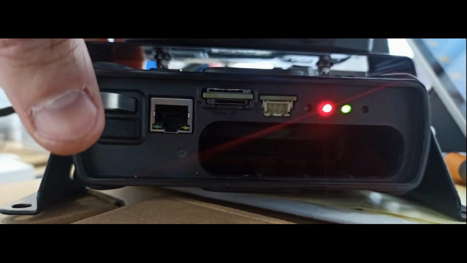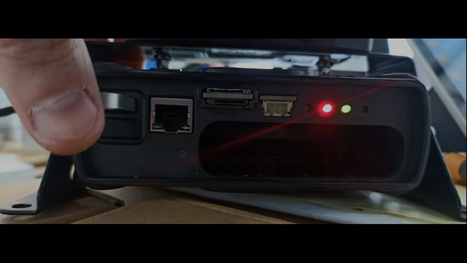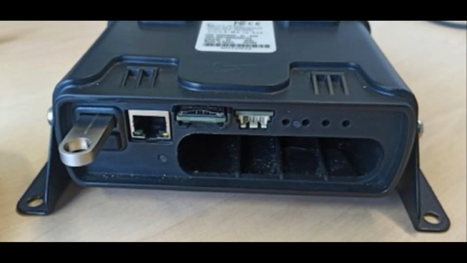After a few seconds, the red LED will illuminate, and then both LEDs will go out while the gateway device reboots with the new configuration. You can remove the USB stick at this stage.